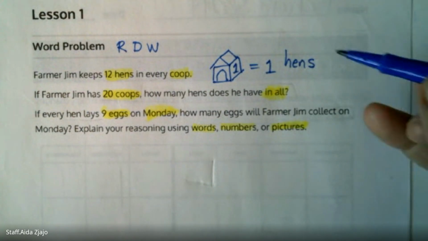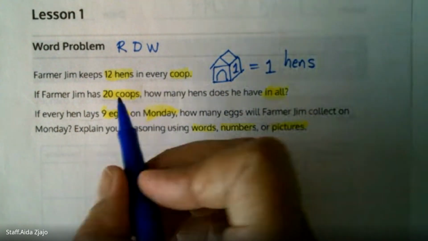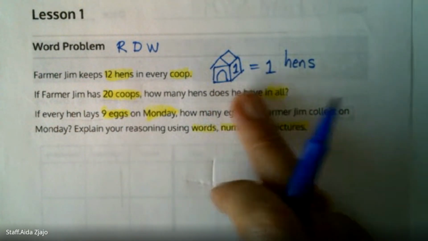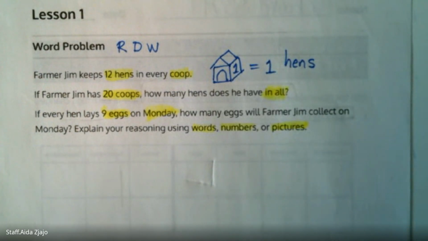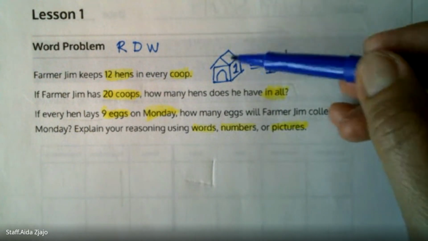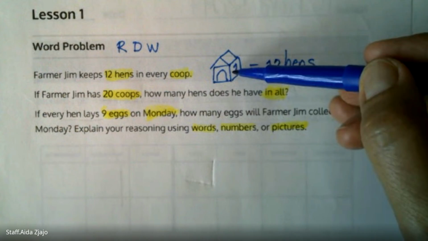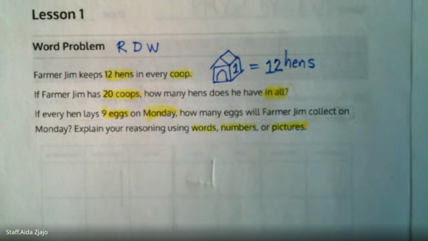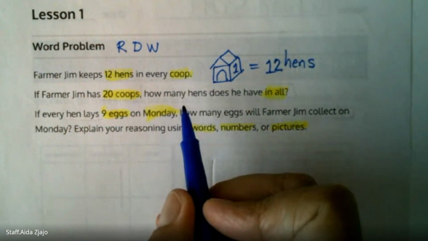Okay, so in one coop, but he has 20 coops. So 20 coops, 12 hens each. 20 coops times 12 would be how many hens he has?